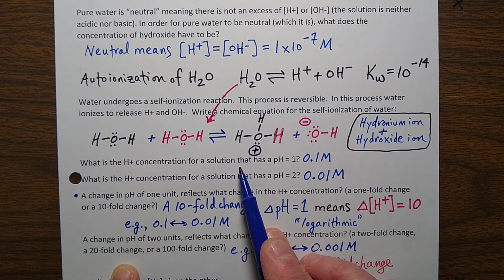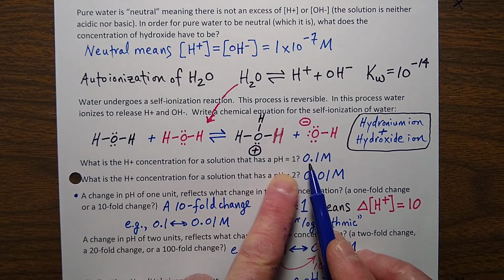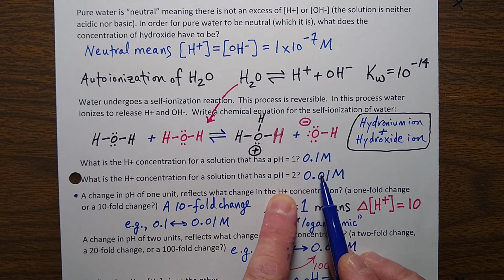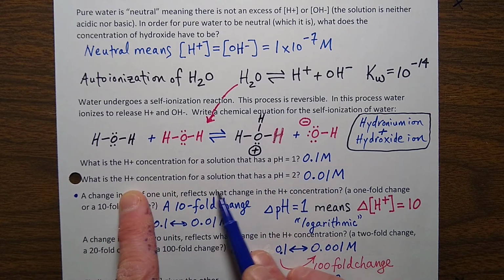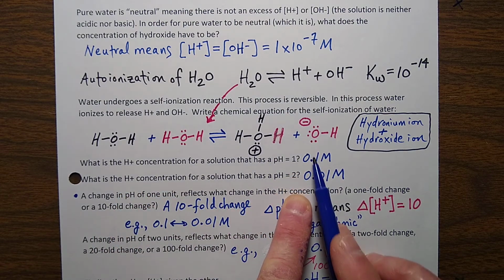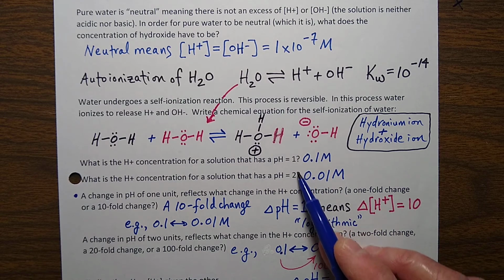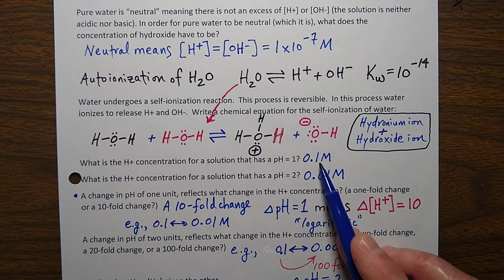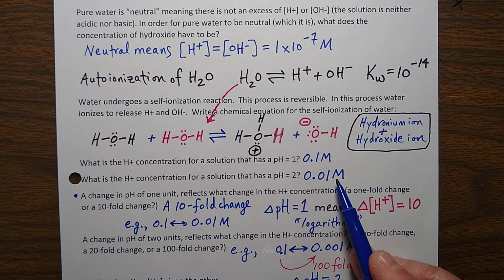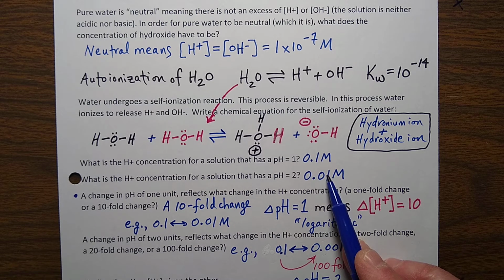The concentration of protons in a solution that has a pH of 1 is 0.1, and the concentration of protons in a solution that has a pH of 2 is 0.01. So you see, as the pH unit changes by 1, the concentration of the protons changes by a factor of 10. You might have heard of the Richter scale, which is, I believe, used to measure earthquake strength.